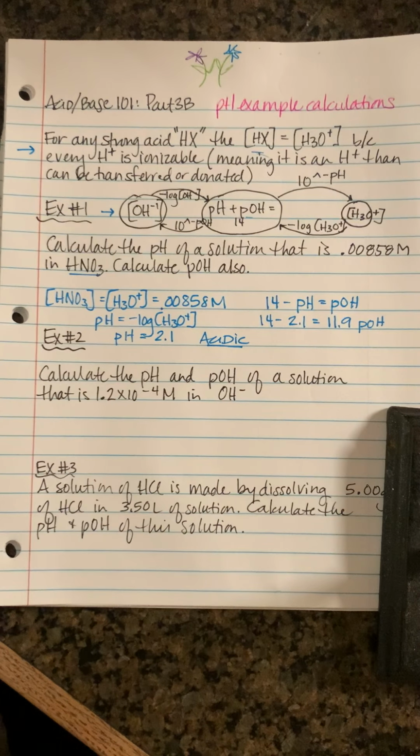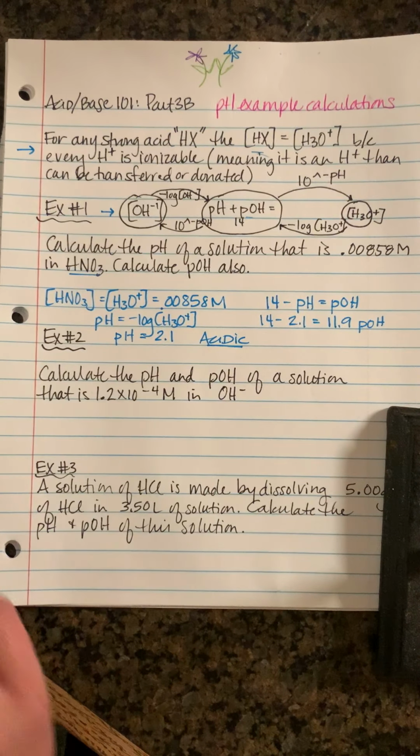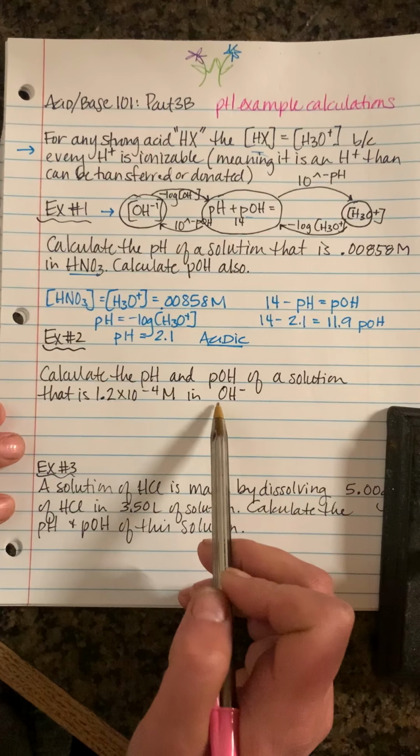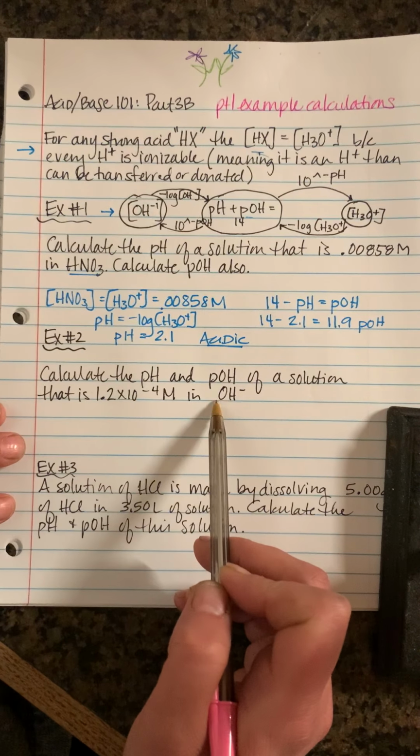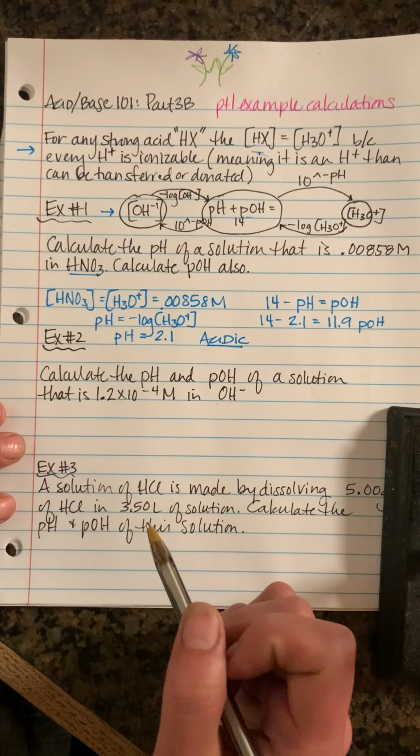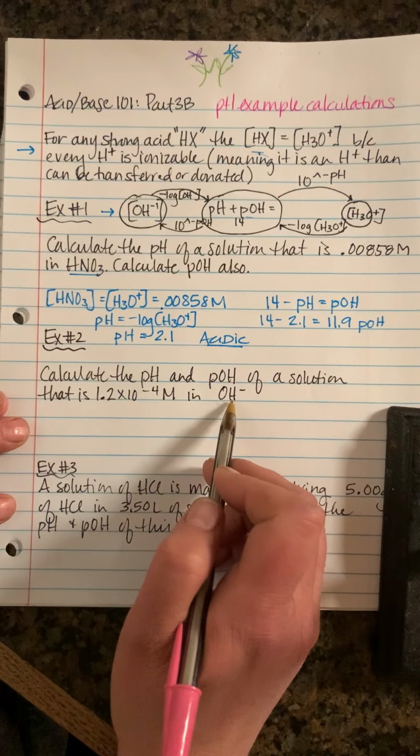Second example, calculate the pH and the pOH of a solution that is 1.2 times 10 to the negative 4th molar in OH minus. And so we're going to recognize here that we have the hydroxide concentration, and there's a couple different ways you can go about this.